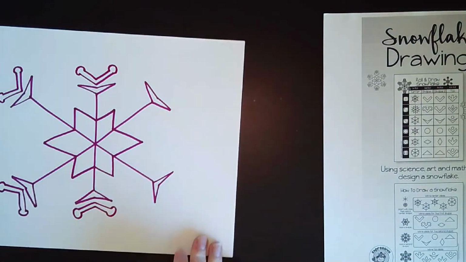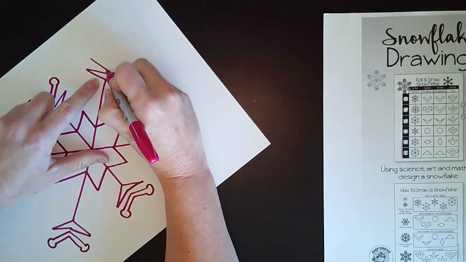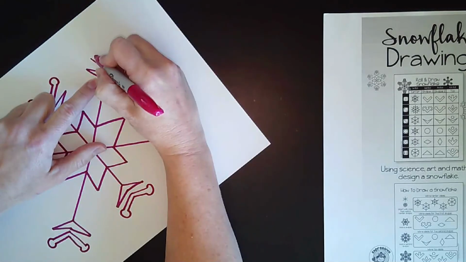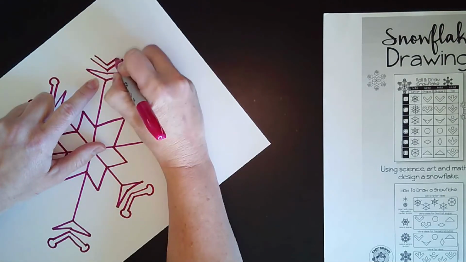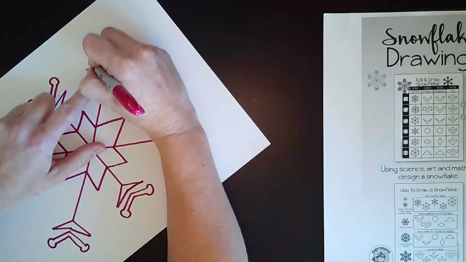Okay, twist my paper again. Start with a V. Make another V on top. And connect with a circle.